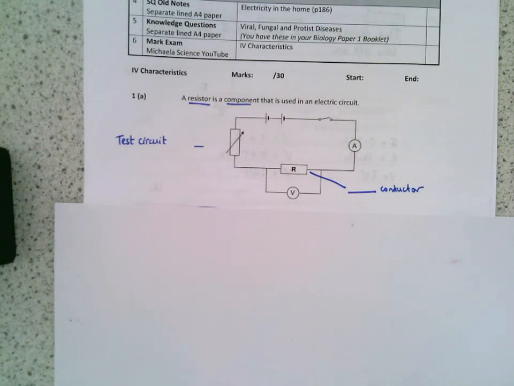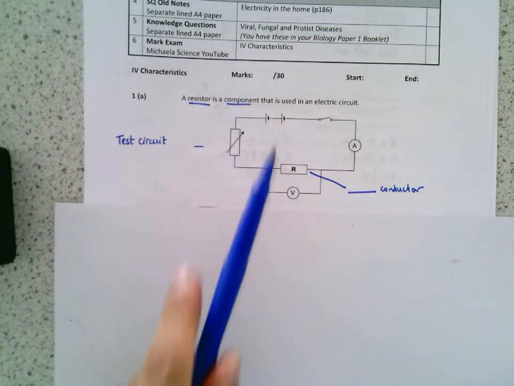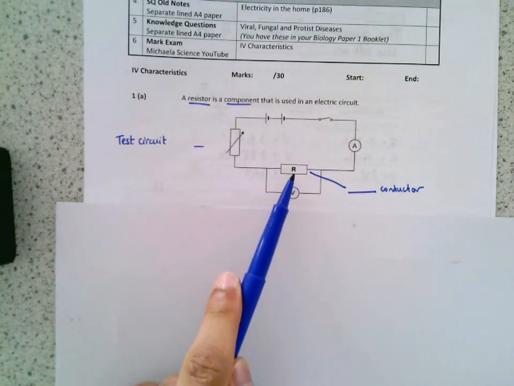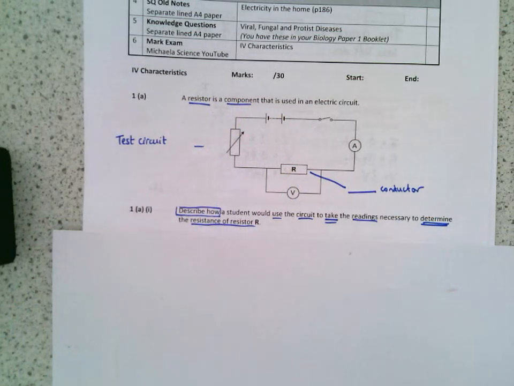This is the marking video for the exam on IV characteristics. Question 1a. A resistor is a component that is used in an electrical circuit. Describe how a student would use the circuit to take readings necessary to determine the resistance of R.